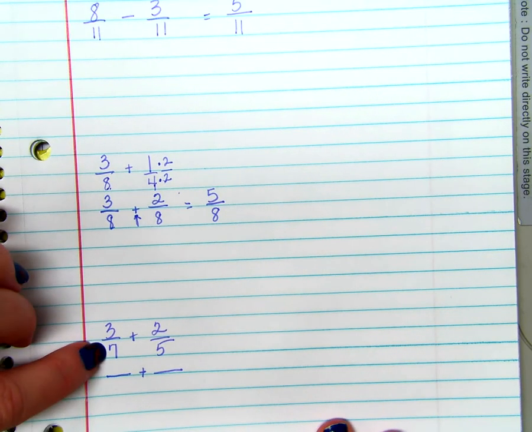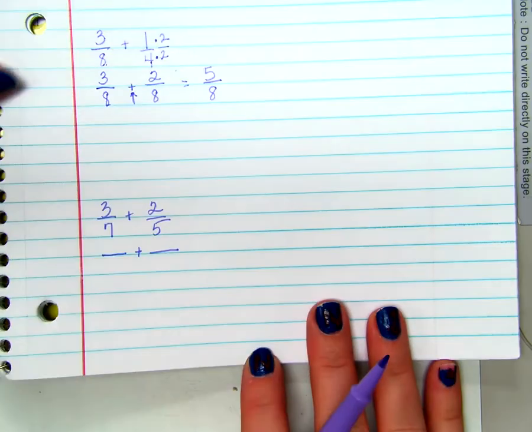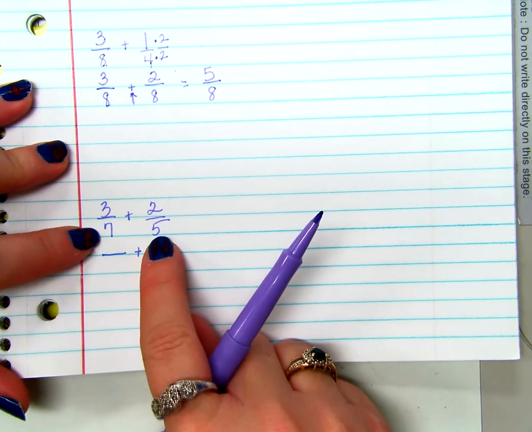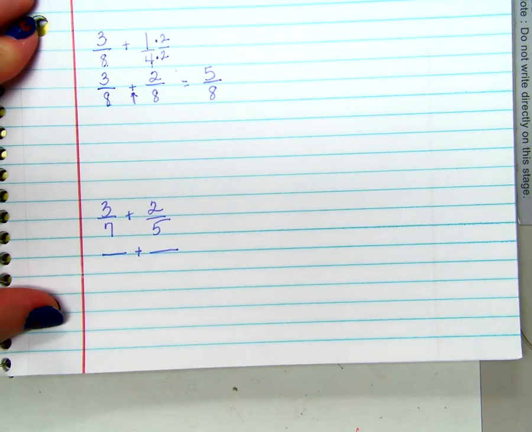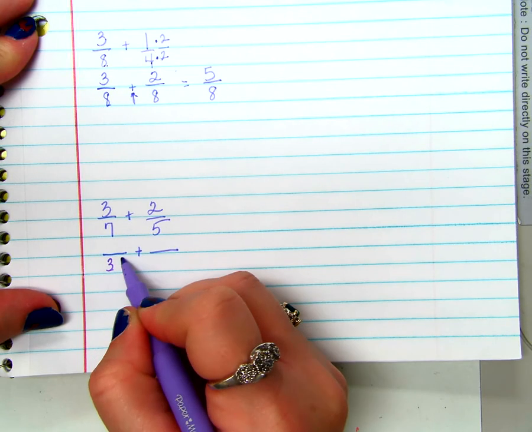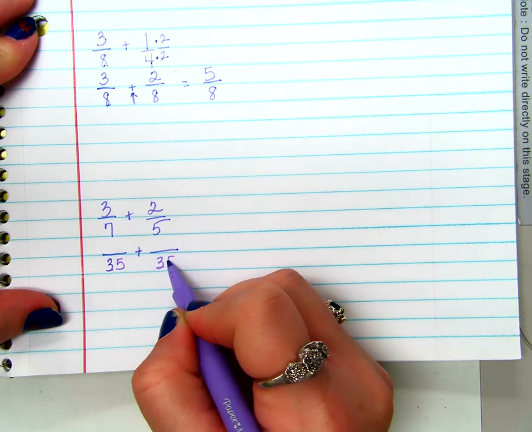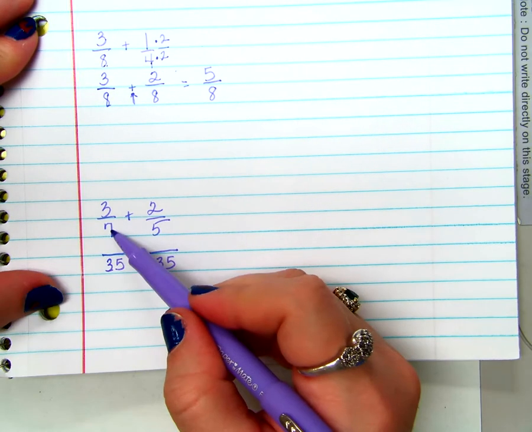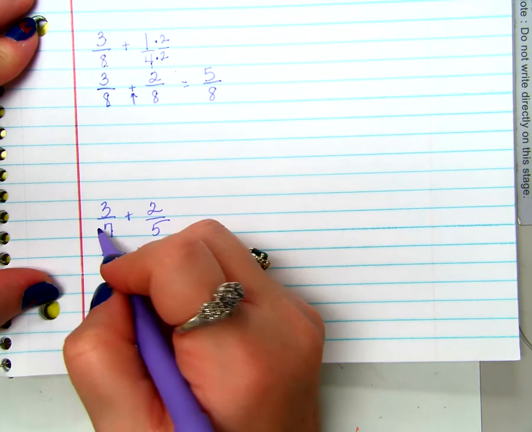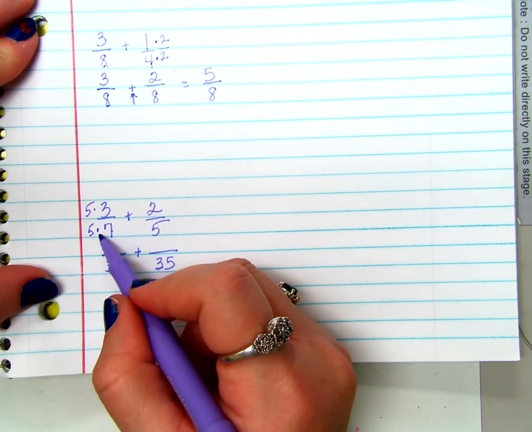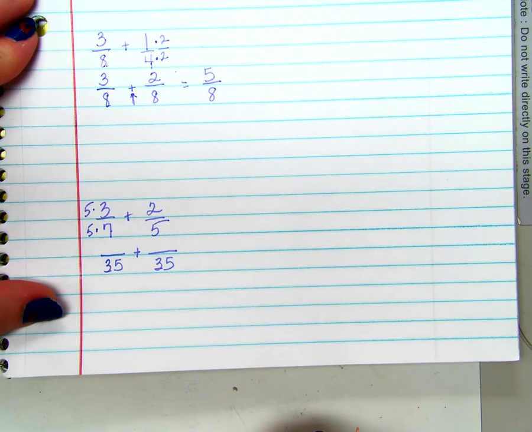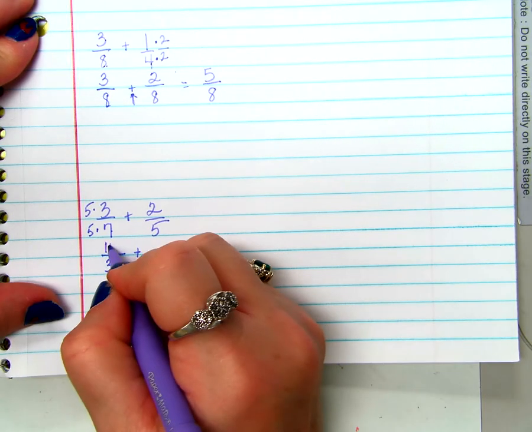Okay? So if we're talking about 7 and 5, what number will both of these numbers divide into? Well, that number is 35. Okay? How did I get from 7 to 35? Well, I multiplied by 5. If I multiply the denominator by 5, I have to multiply the numerator by 5. That gives me a 15.